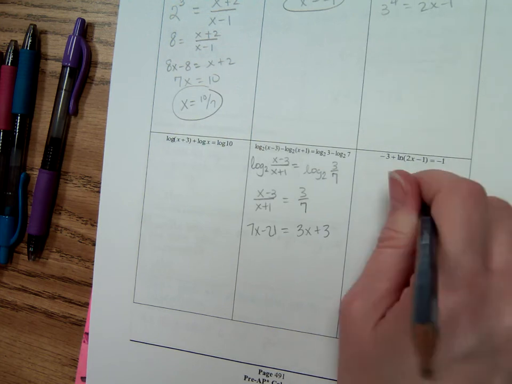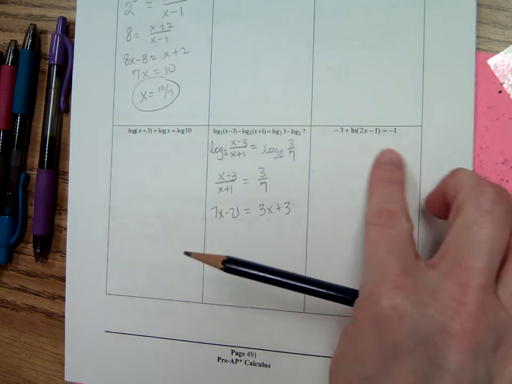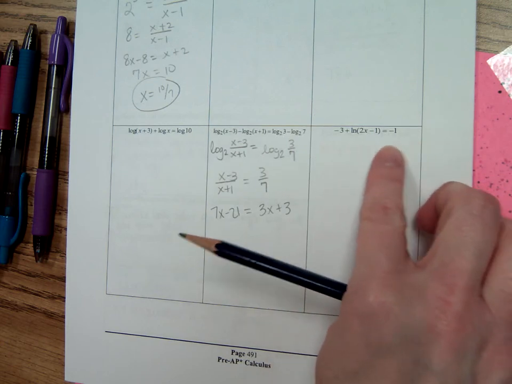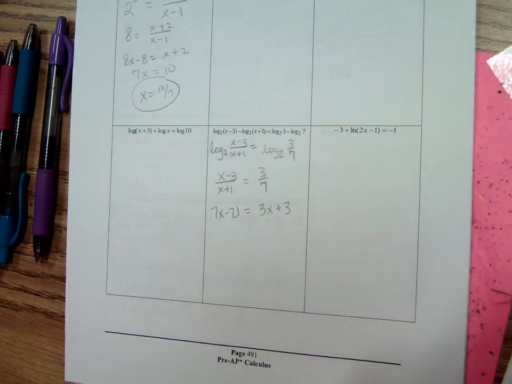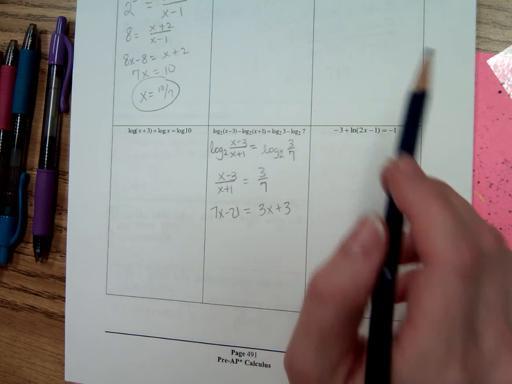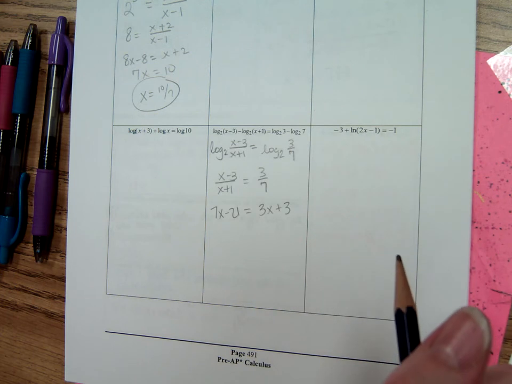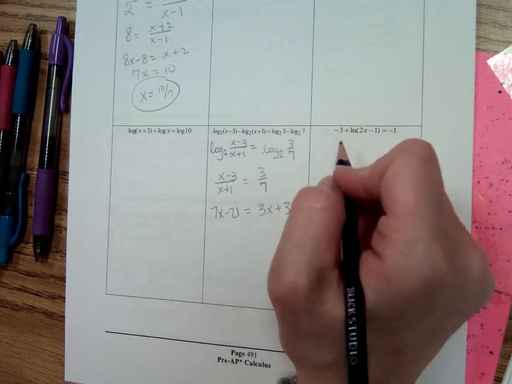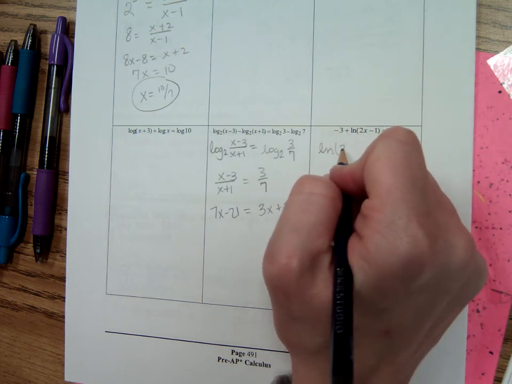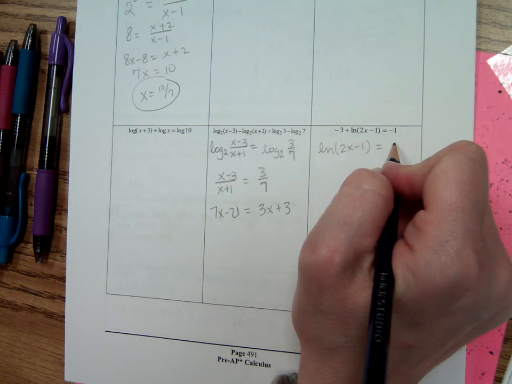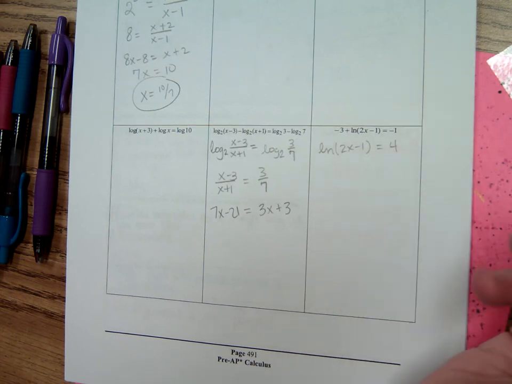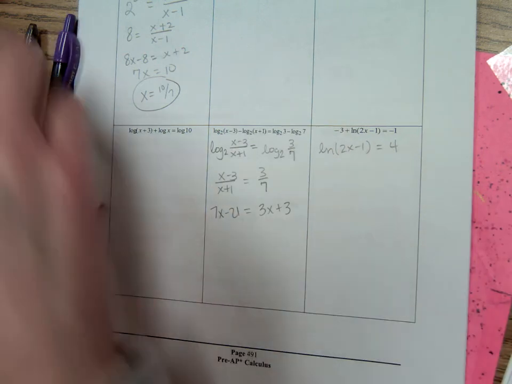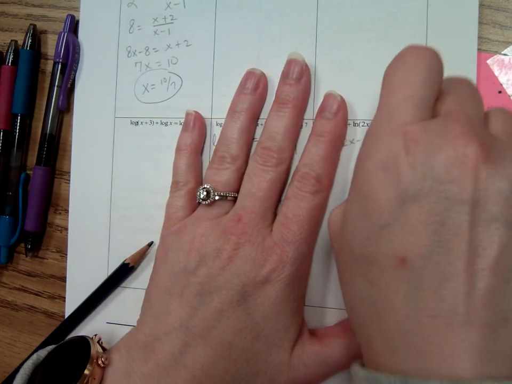Let's switch over to this one. This guy. Basically the same thing as the one above there, except it's natural log, not log. So what's that going to look like? So I'm going to have natural log of 4, right? No. Because it's -1. Oh, yeah, you're right. I knew that. So it's 2, but still.